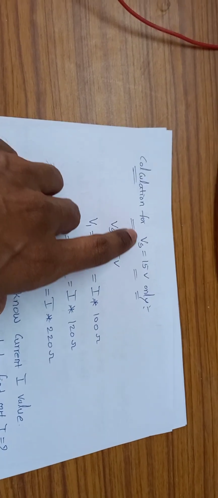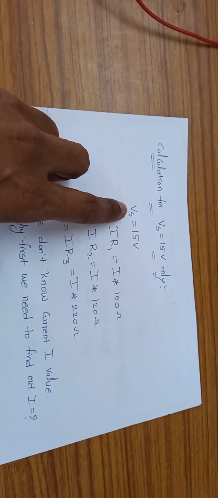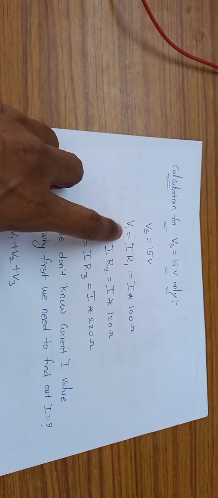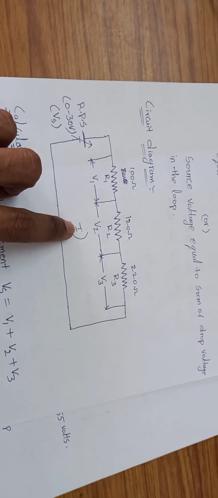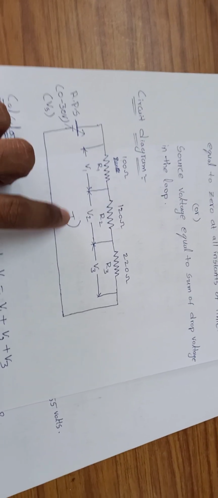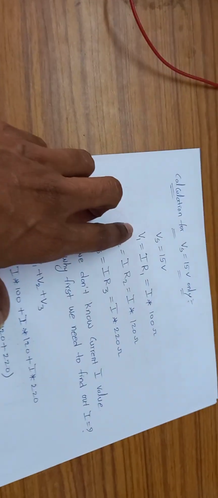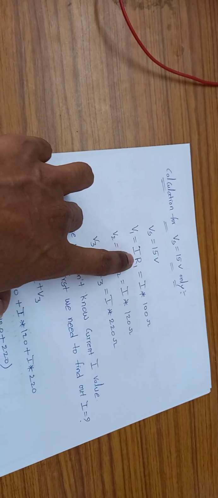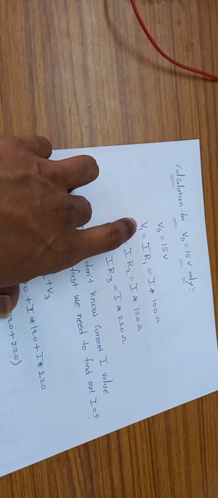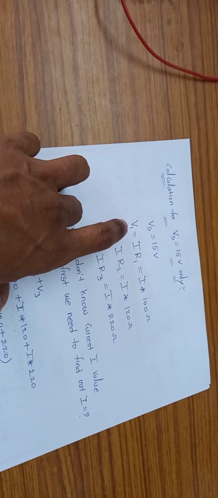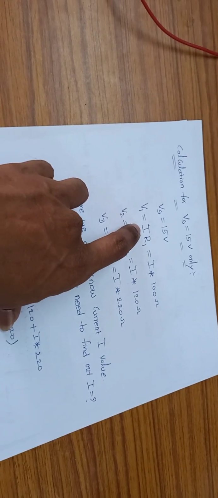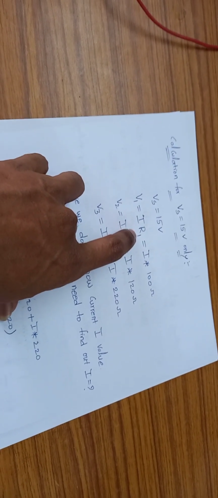Here the calculation is for Vs equal to 15 volts. So here V1, what is V1? Basically in this entire loop we can consider the current is I. According to Ohm's law, the formula is V equals I into R. So across resistance 1, what is the voltage drop? That voltage drop V1 equals the loop current I times resistance R1.